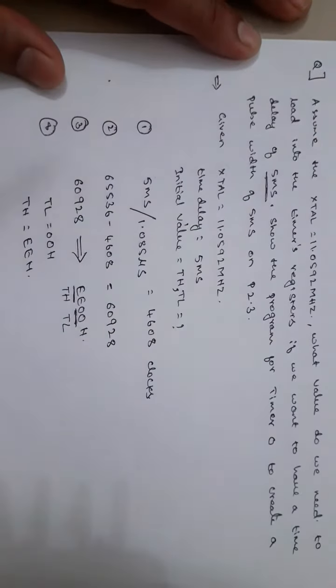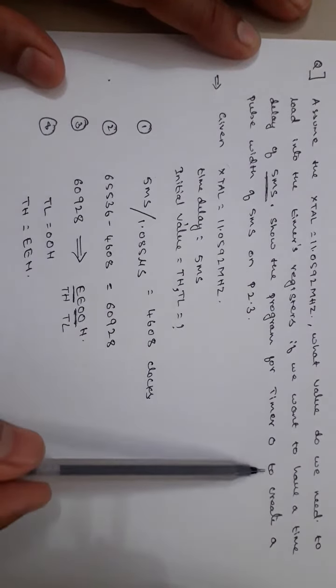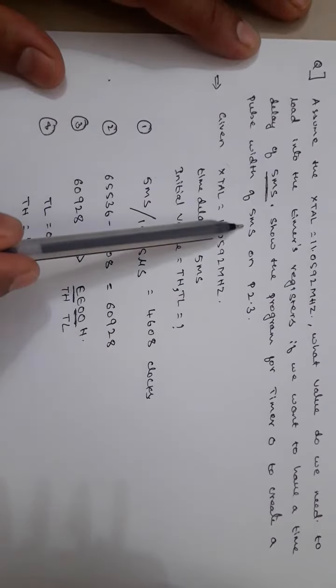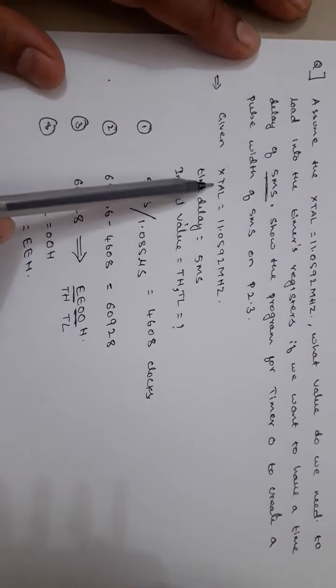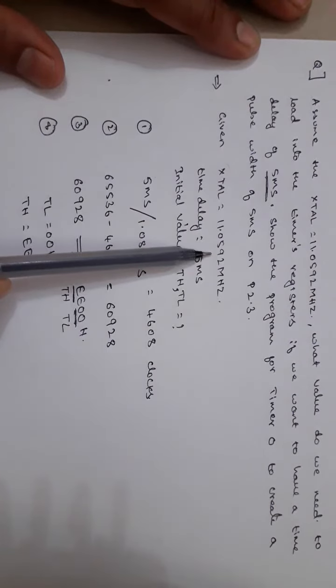Show the program for timer 0 to create a pulse width of 5 milliseconds on port 2.3. So whatever program we have seen is the program. Now how will we get the initial value? What is given? External frequency is 11.0592 megahertz, time delay is 5 milliseconds, and the initial value we don't know.